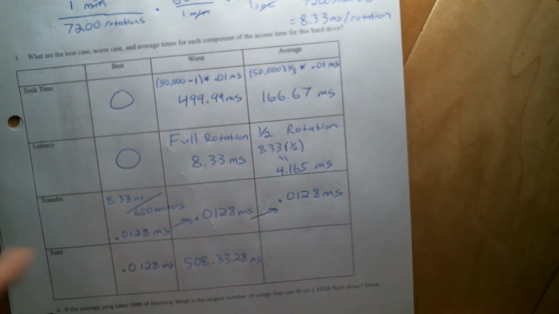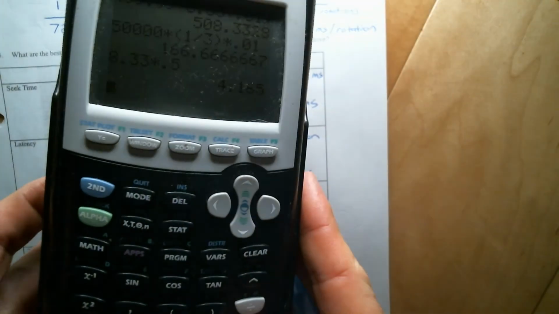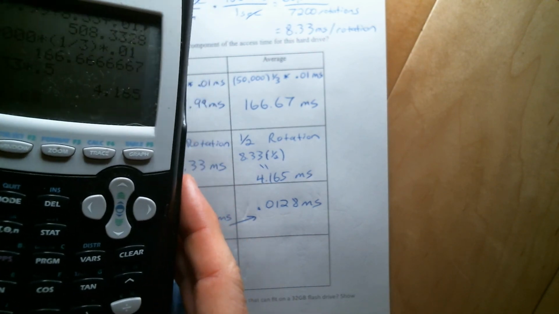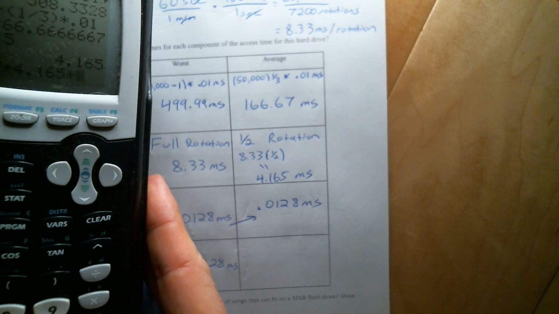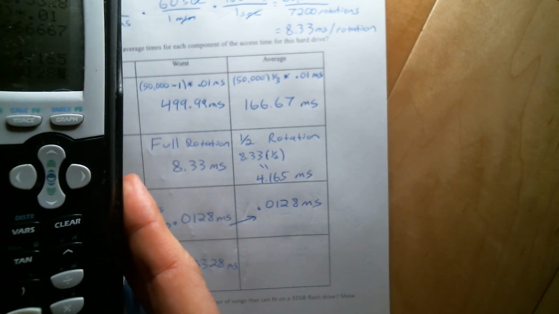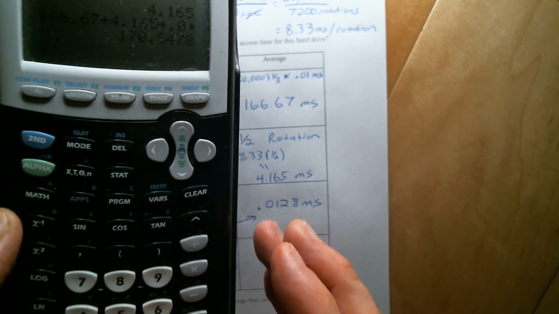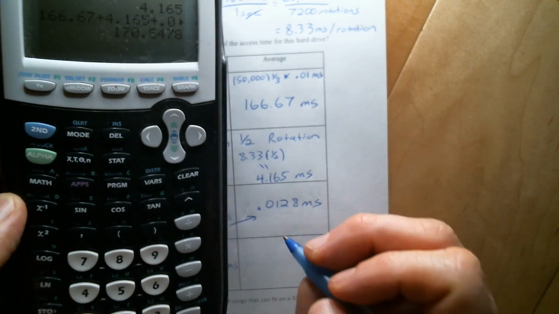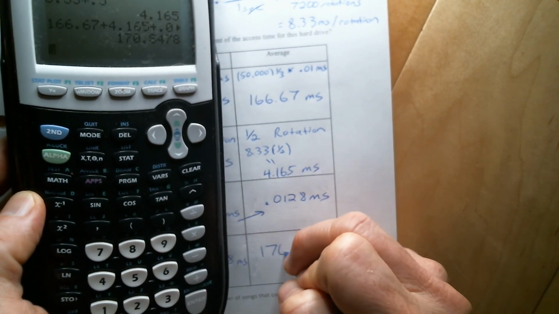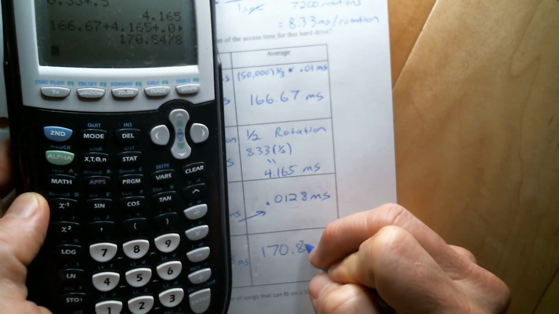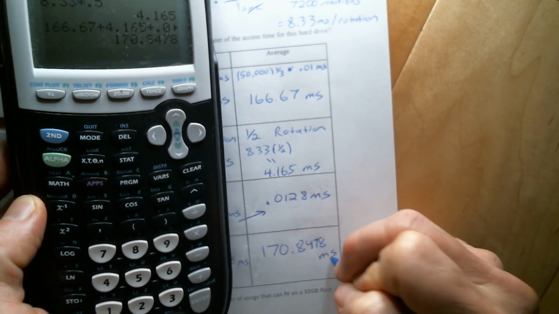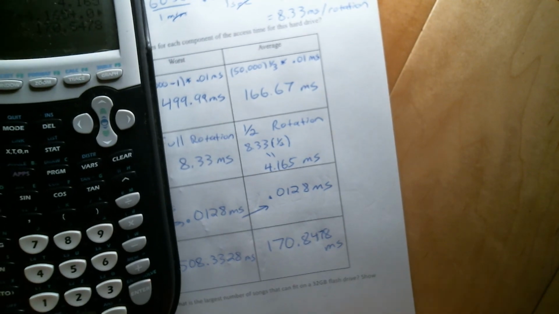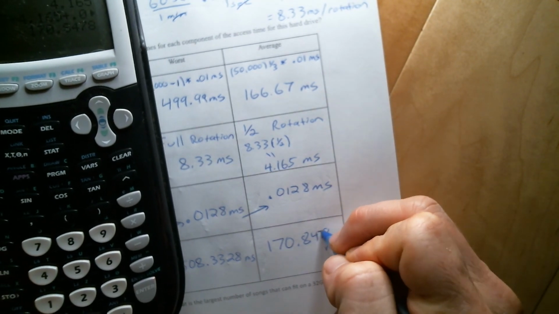And then we can just take these three pieces and add them together. So 166.67 plus 4.165 plus 0.0128 gives us 170.8478 milliseconds. And again, you might have slightly different answers depending on your rounding.